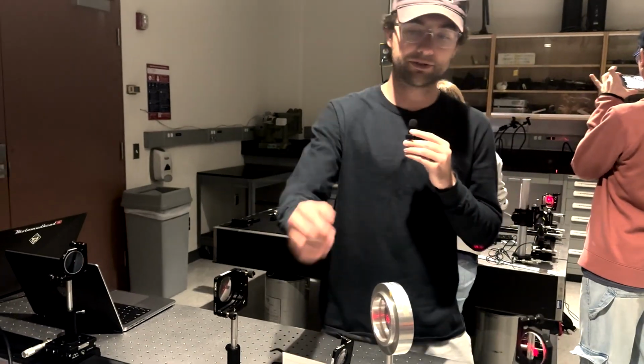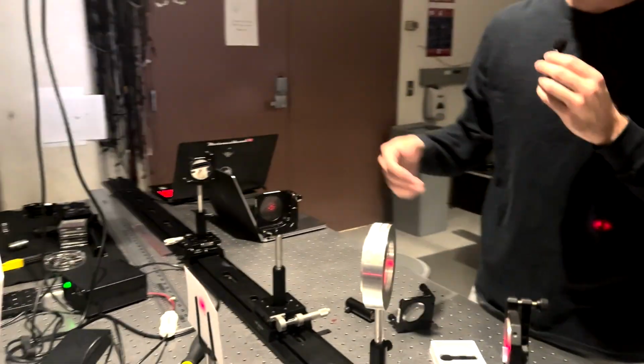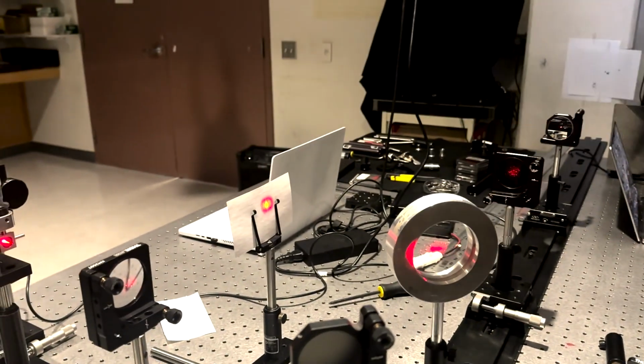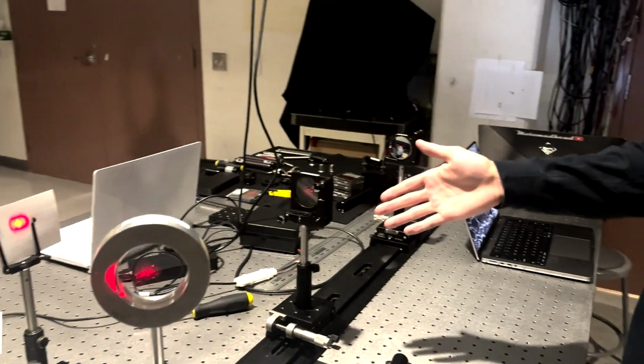With this setup, we are seeing some spherical aberration, and this makes sense because our source is still on axis, and we're going to have a lot of spherical aberration coming from our normal collimation lens. But we're seeing very minimal spherical aberration coming from this lens over here, our test lens.